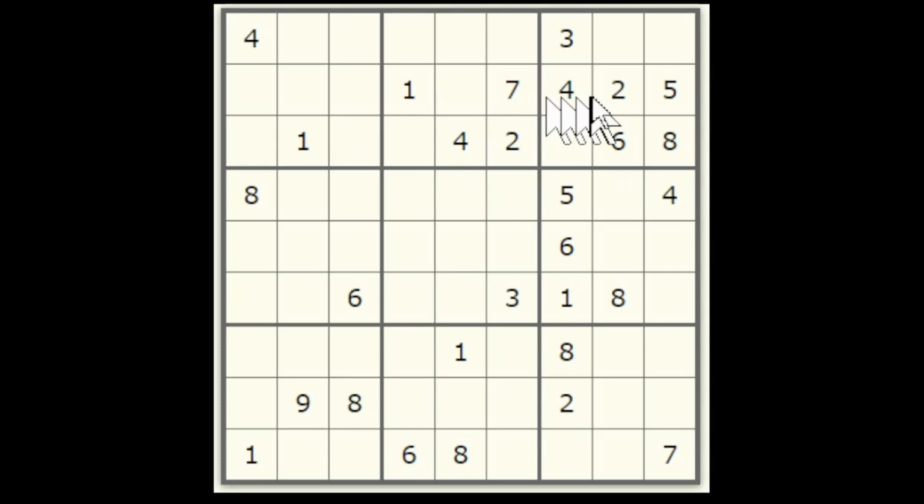There's only one cell in this row 2 that can take an 8 now. And this cell can't because of this 8. And the 8 here and the 8 here block these 2 cells from containing an 8. Therefore, the 8 will have to go here.